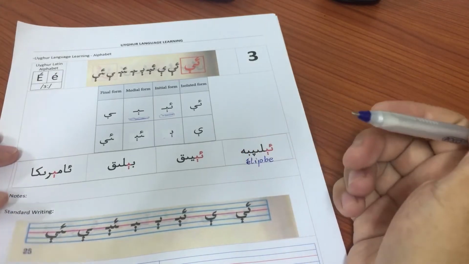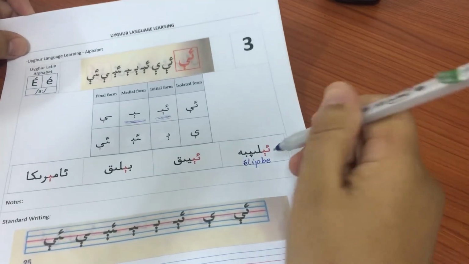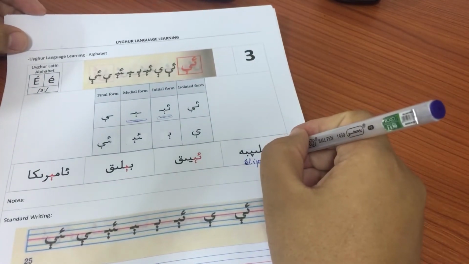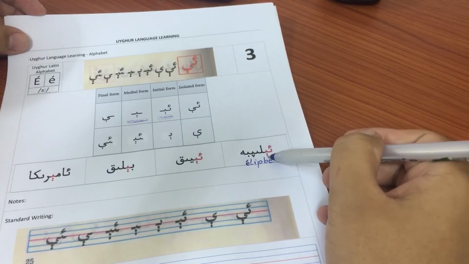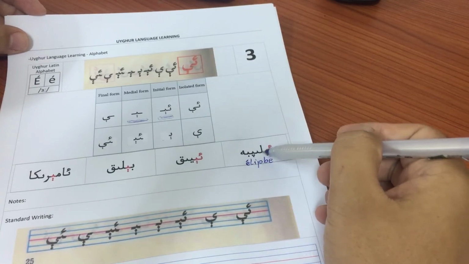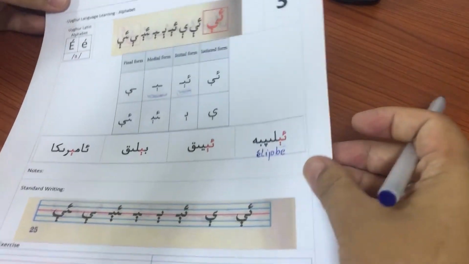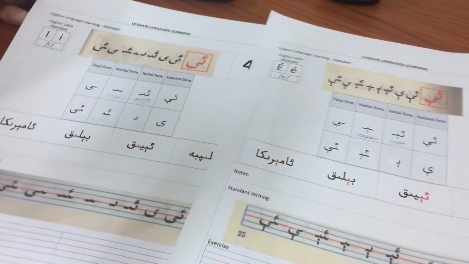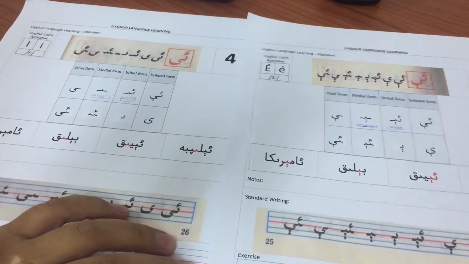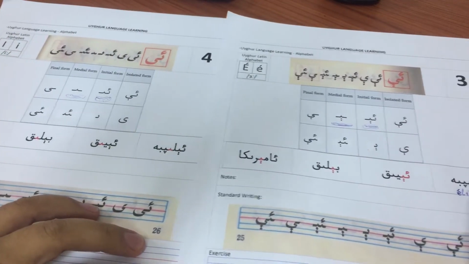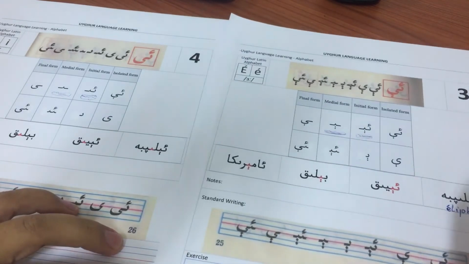Elibba means alphabet in the Uyghur language. This is the initial form of a. I always put these two letters together, because it's very easy to learn if you compare them.